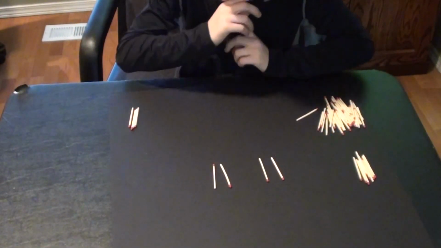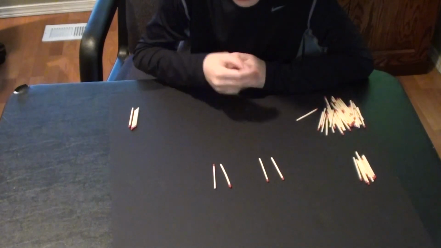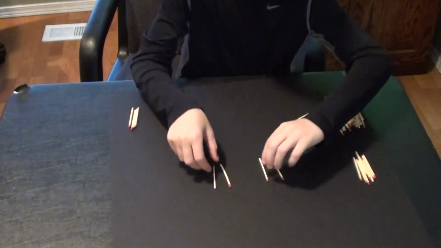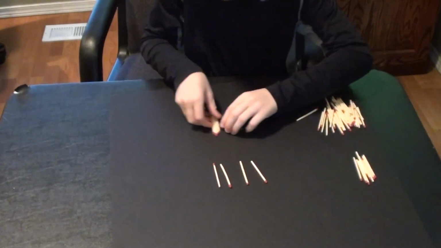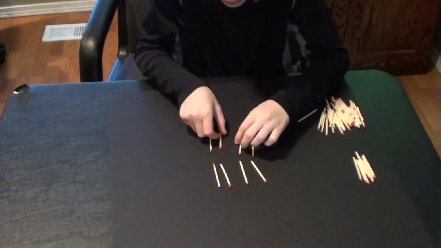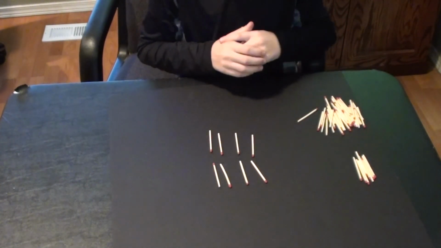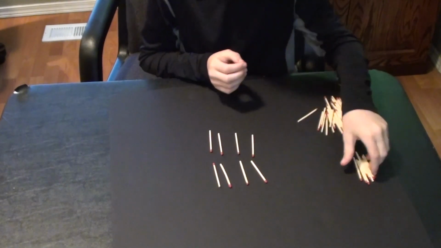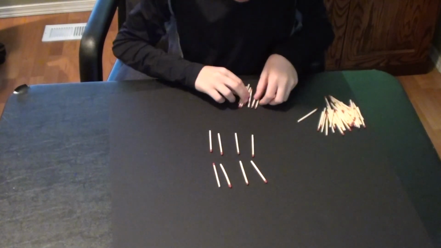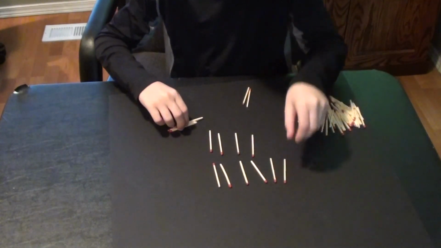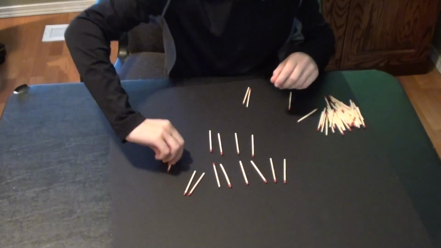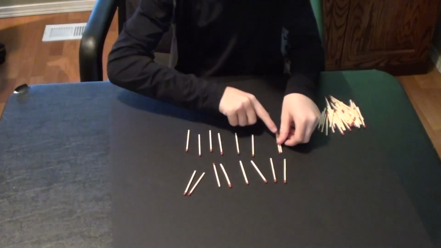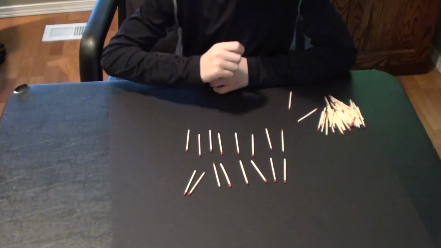2 times 2 is 4 because there's 2 groups of 2. But then when you do 4 times 2, you would just bring another 4 in, and that would equal 8. But then if you want to do 8 times 2, then you would have to add 2 more in each. And then 2 times 8 would equal 16.